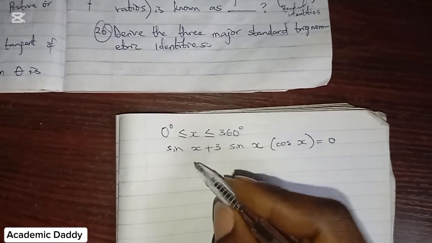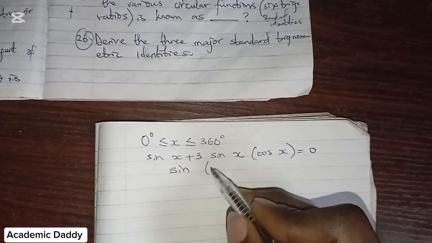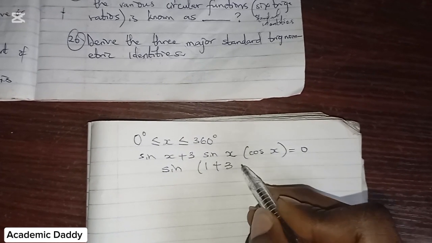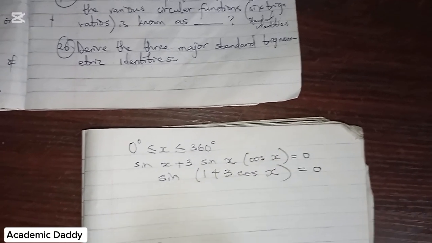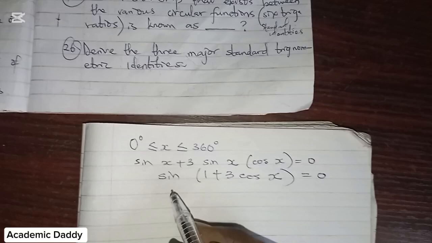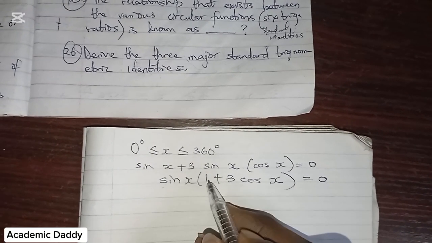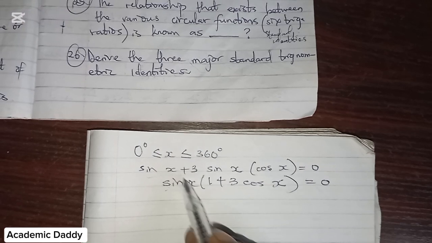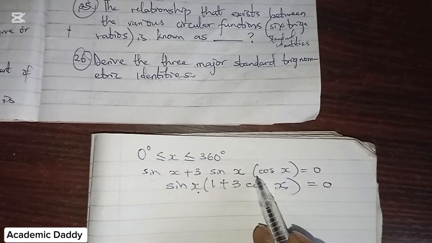everything here is the same as saying sine x times 1 plus 3 cos x equals 0. It's coming from factorization. If I factor this out, you see that it will give me sine x times 1, and sine x times 3 cos x will give me 3 sine x cos x.